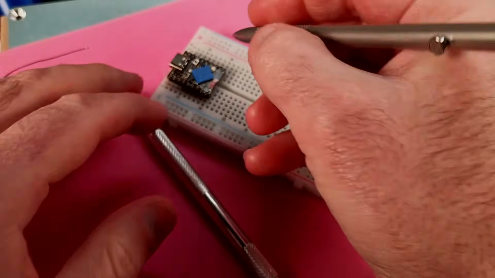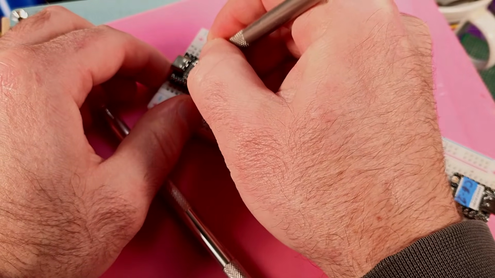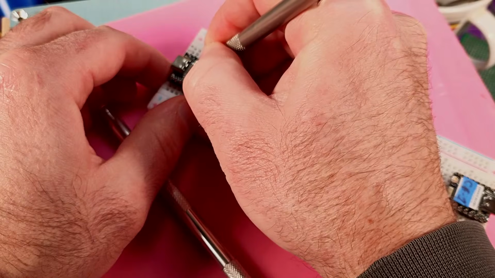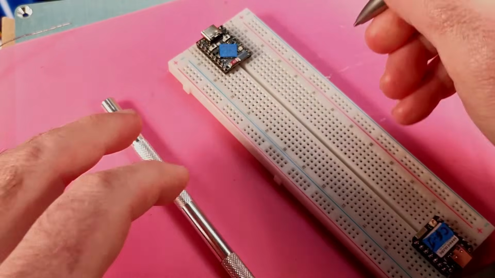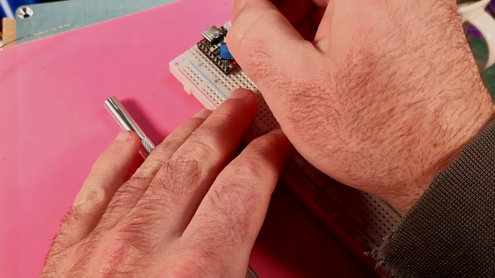This will be S3-1. I really need a fine tip marker here.